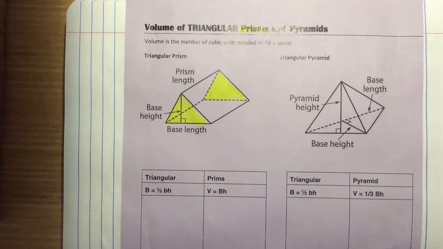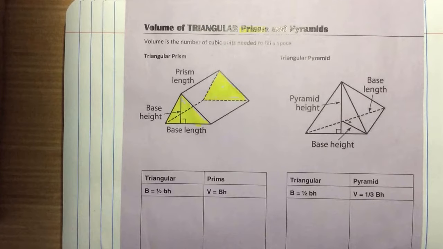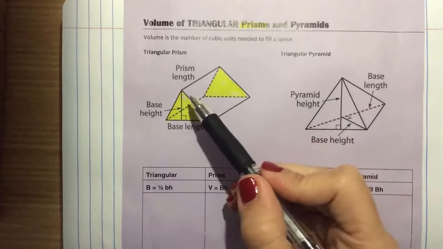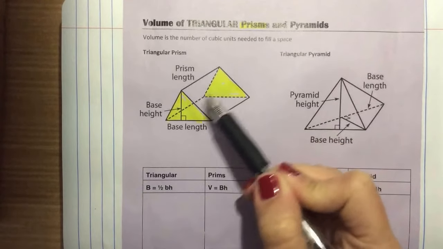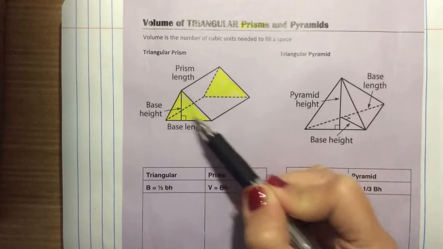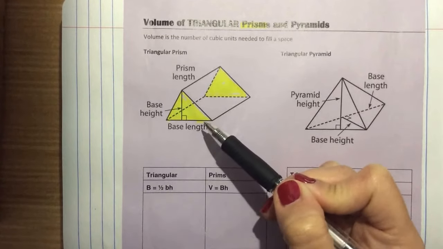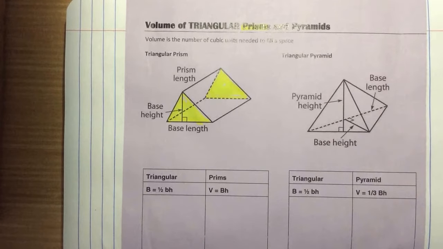Okay guys, today we will be doing volume of prisms. Now when we find volume, we're talking about how much fits inside of my prism. Okay, so how much space I have inside of my shape. Now when I look at this prism, the very first thing that I want you guys to identify is the name of the prism.